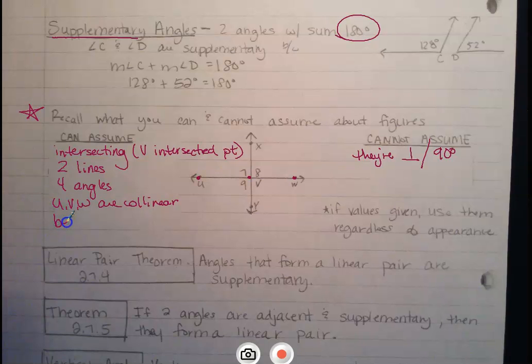Right, that's one that we can talk about too. We had betweenness. So it was like U, then V's in the middle, and then W. We could say the same thing about X, V, and Y. You brought up a good point about the midpoint.